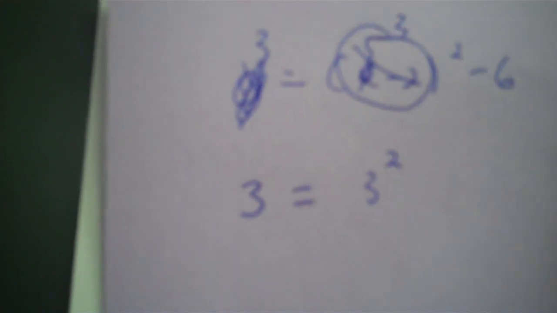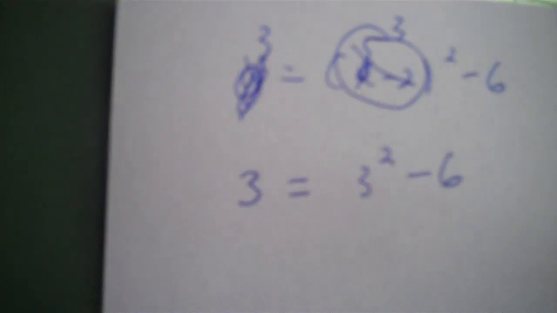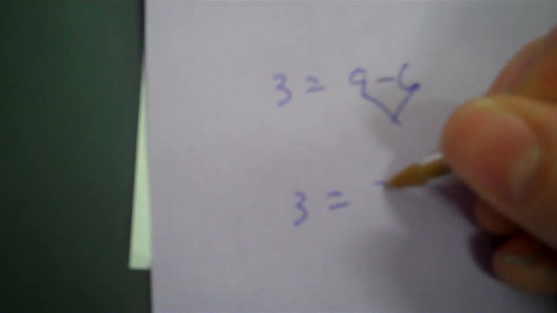So I have 3 to the second minus 6. Now I do the exponent. That's 3 times 3, and that's 9. So this is replaced with 9. And then 9 minus 6 is 3. So 3 equals 3. That's why. And if you did it with all these other numbers, the same thing would happen where you have the same value on each side. Identity property.